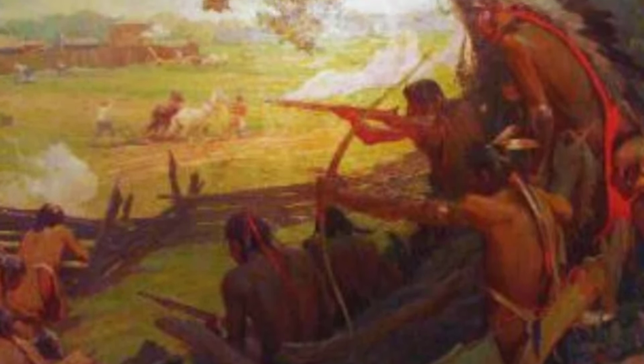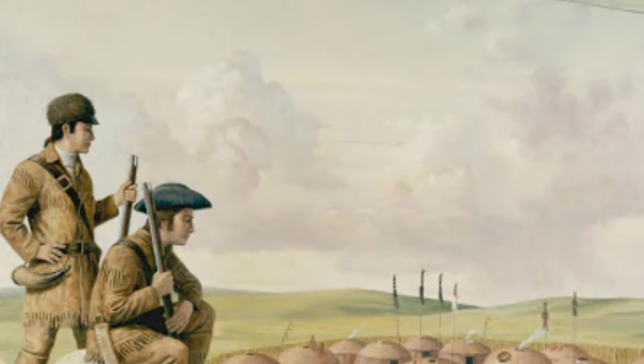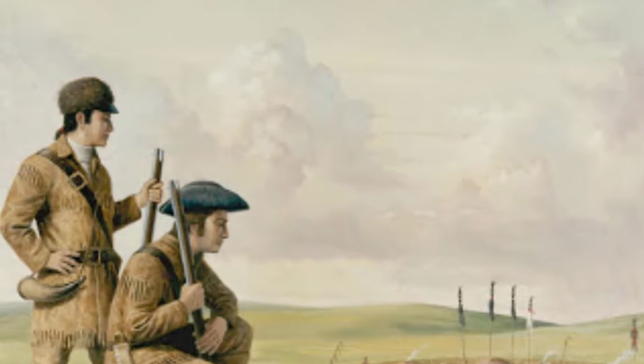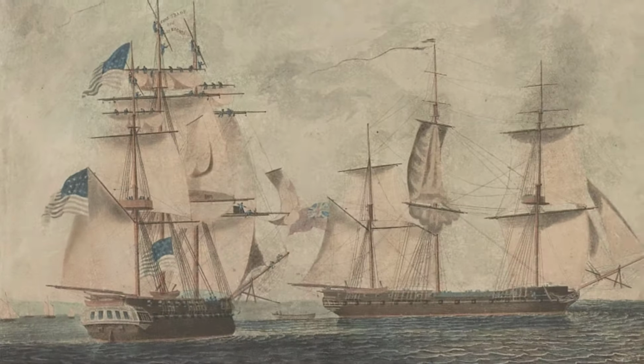But there were other issues as well. Many Americans believed that the British were arming and encouraging Native American attacks on American settlements on the western frontier. And of course, the western frontier of America at this time was really the Mississippi River Valley. And of course, after Lewis and Clark's expedition to explore the land acquired in the Louisiana Purchase in 1803, lots of Americans were eyeing land out to the west.